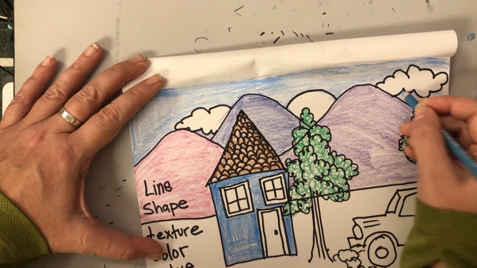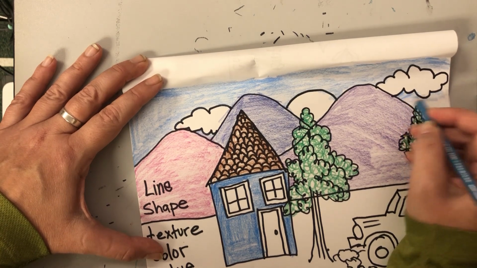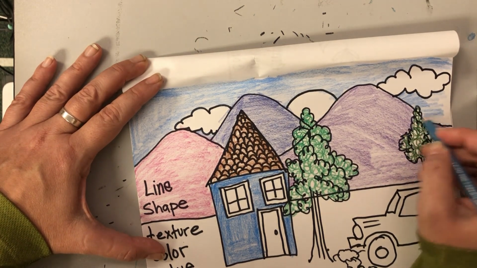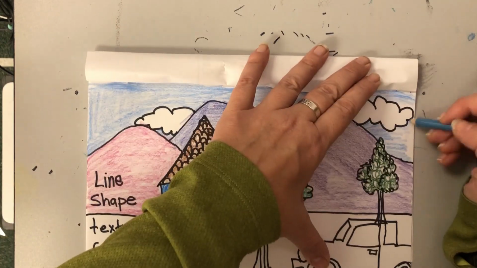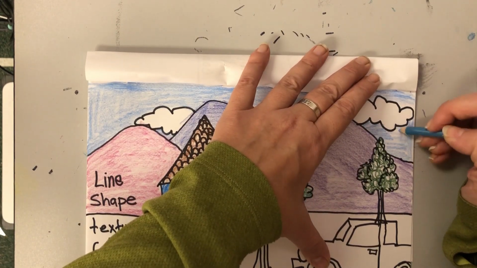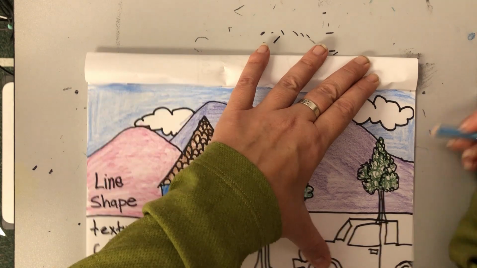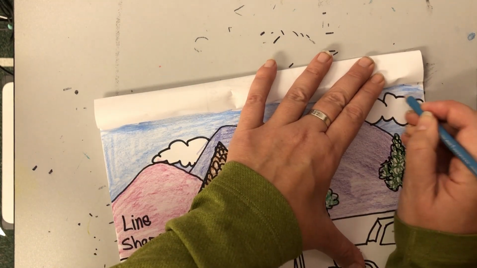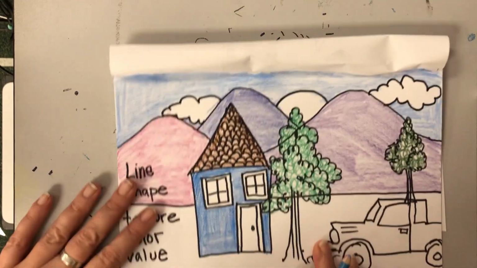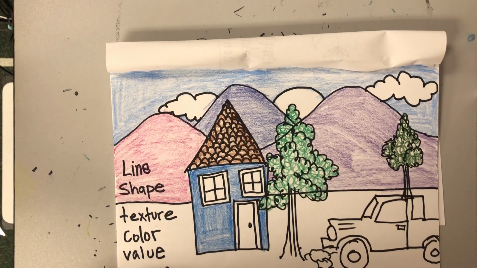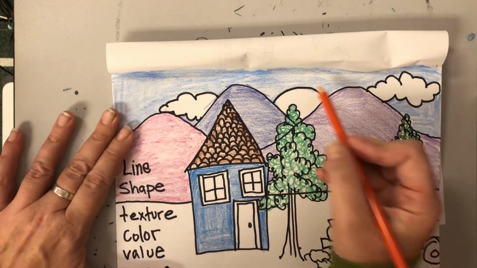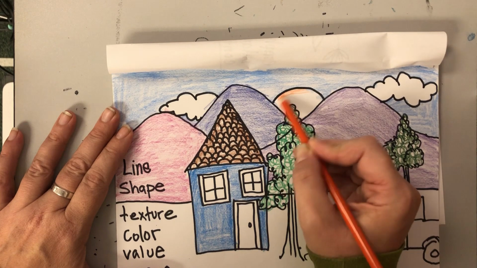Overlapping. The mountain is in front of the cloud that's overlapping, if you guys remember that. It shows space when you overlap things. Of course, I'm gonna leave the crayons white.